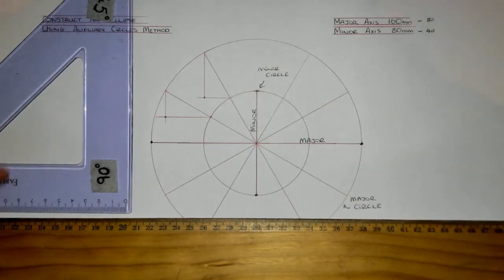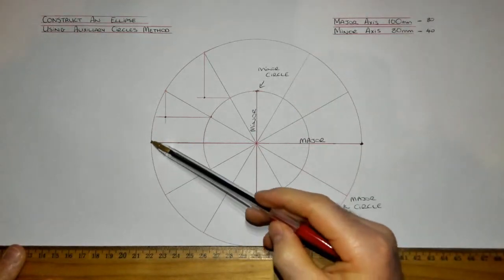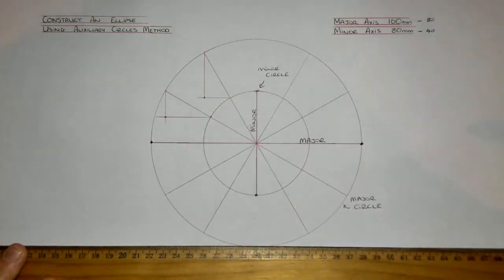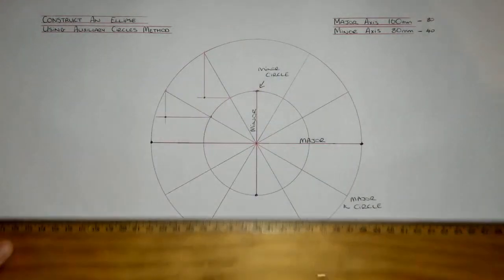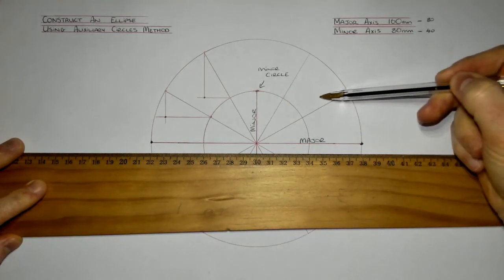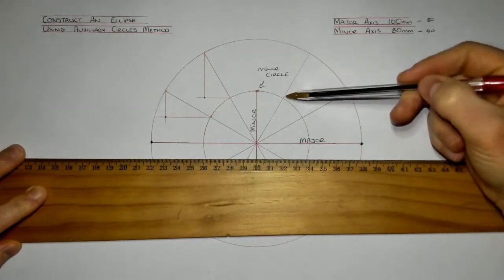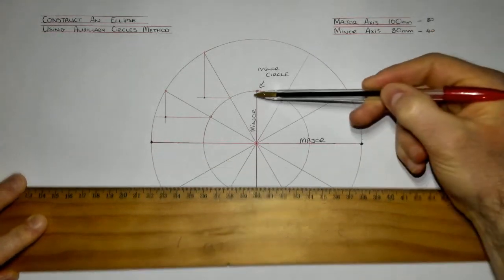Okay, now what we're also going to do is the same on the opposite side, so you can see how the curve is going to flow. We're going to do the exact same on the opposite side. We'll just do two in the one go this time. So where it cuts the minor circle, parallel to the major axis, which is going in this direction, only this time we're going to the right. Where it cuts the major circle, go parallel to the minor axis.